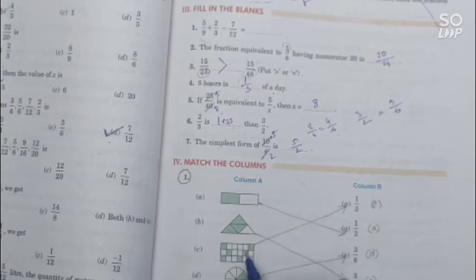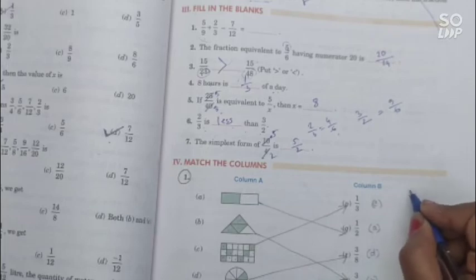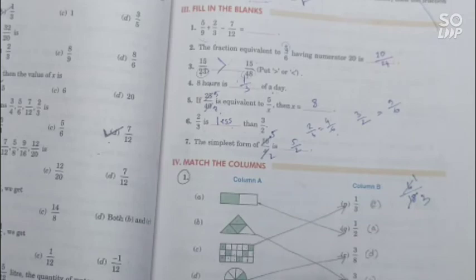Next, from this fraction, how many parts are there? 1 2 3 4 5 6 7 8 9 10 11 12 13 14 15 16 17 18. From 18 parts, 6 parts are shaded. So 6 ones are 6, 6 threes are 18. So that means this represents 1 by 3. Next, in this fraction total 8 parts are there, and from 8 parts 3 parts are shaded. So this represents 3 by 8. Okay.